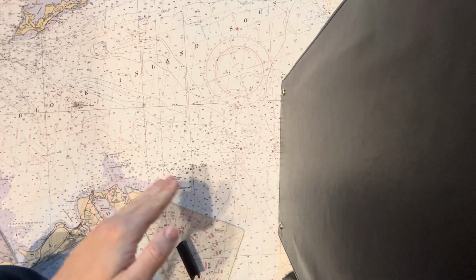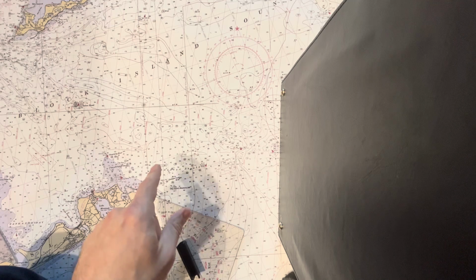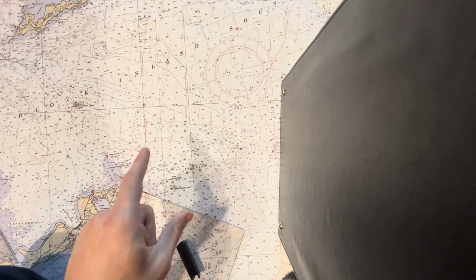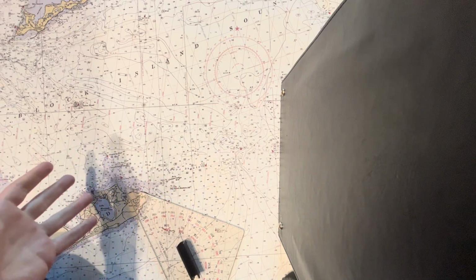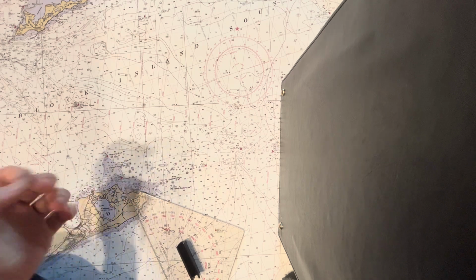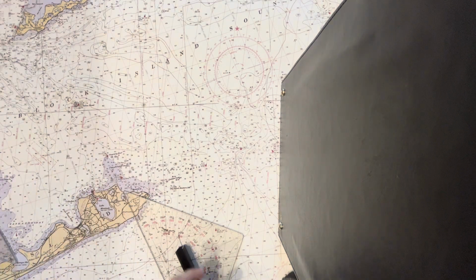Any 2 lines that intersect will obviously give you a single point of intersection, but you shouldn't trust that as a fix because there's no redundancy. You haven't proved that that's where you actually are. So you need 3 coming together at the exact same point to actually be satisfied that that is a true fix.